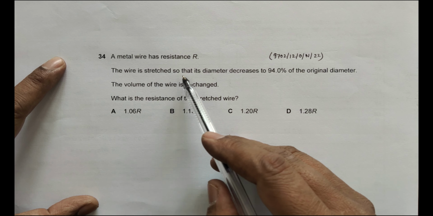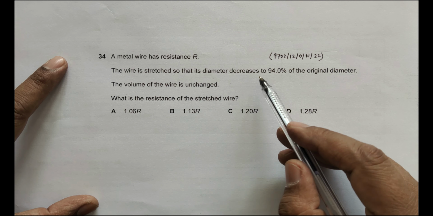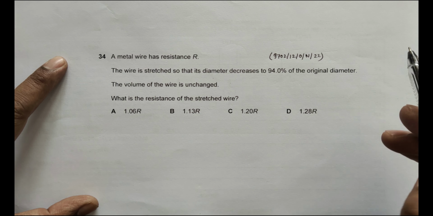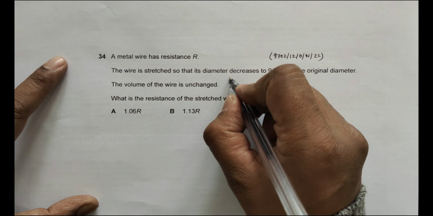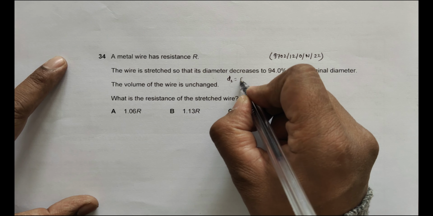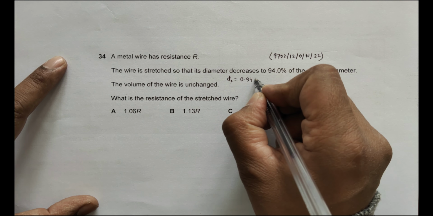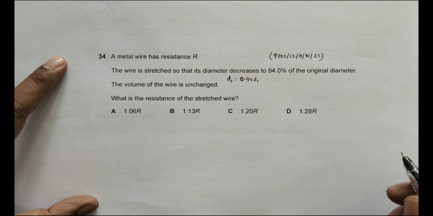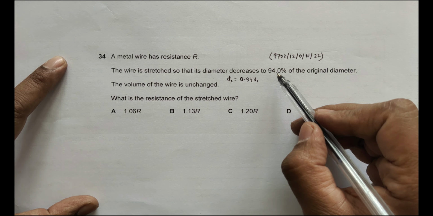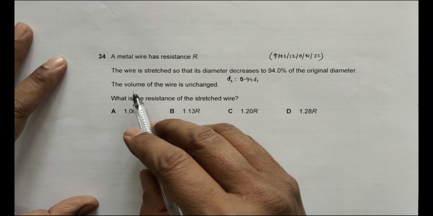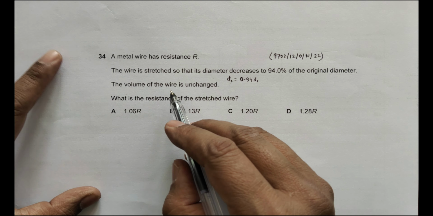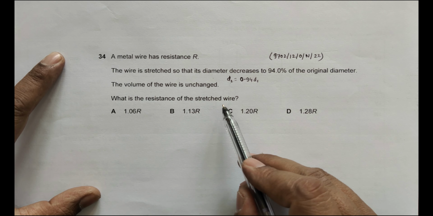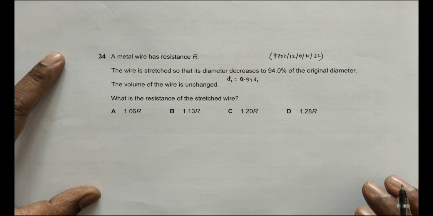The wire is stretched so that its diameter decreases to 0.94% of the original diameter. So what it means is D2 should be equal to 0.94 D1. The volume of the wire is unchanged. So it is stretched, diameter decreases, but volume unchanged. What is the resistance of the stretched wire? So we have to find the resistance of the stretched wire.